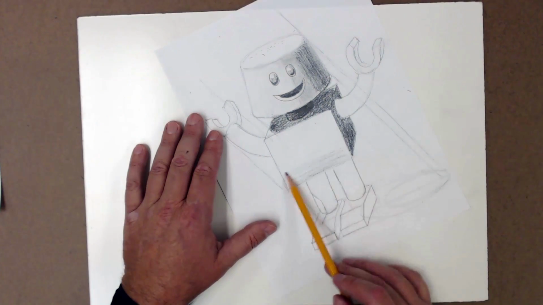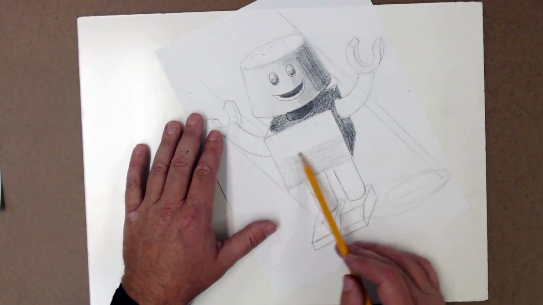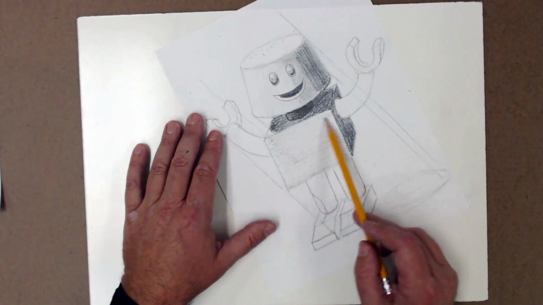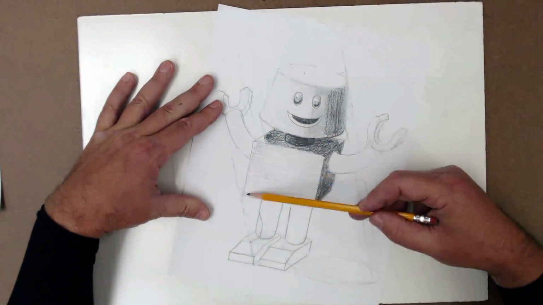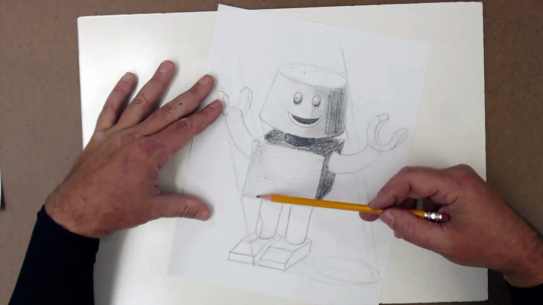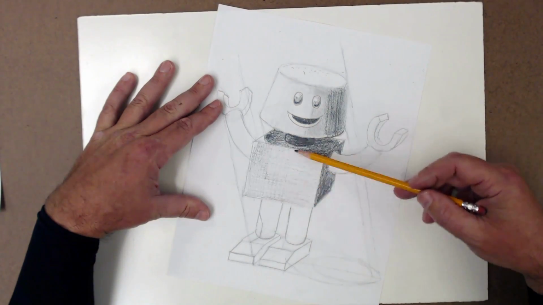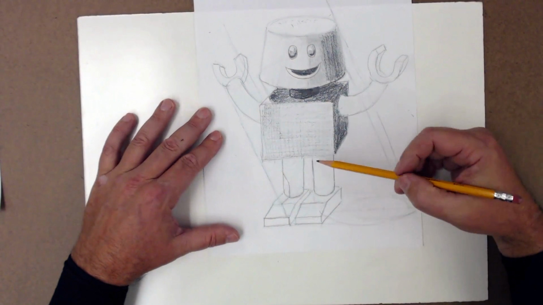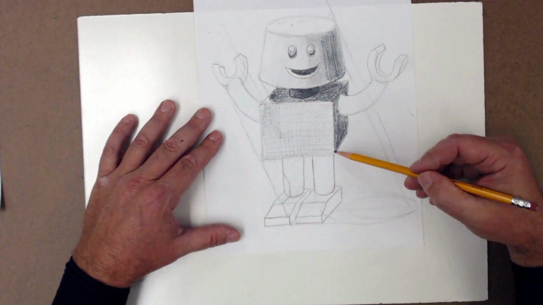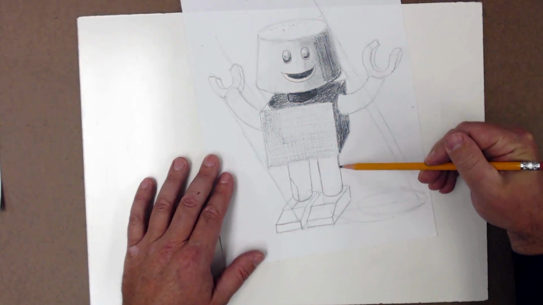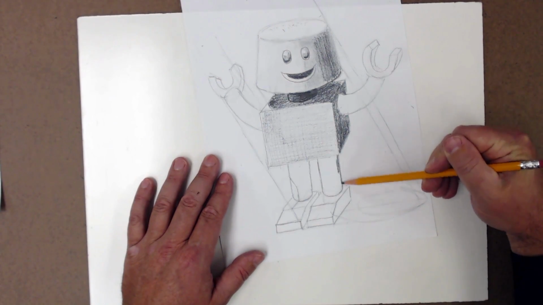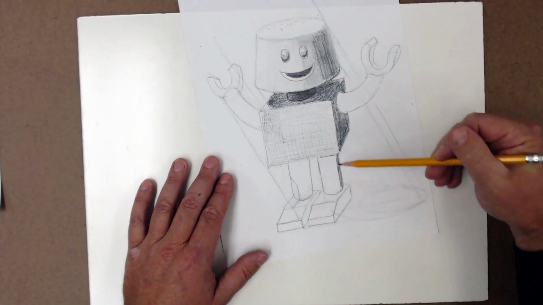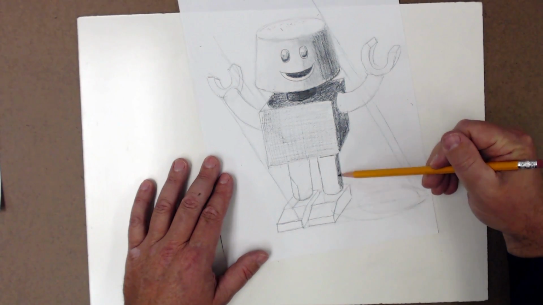And this side over here, now it's not totally in shadow, but it's not having light hitting on it directly. So I'm going to go ahead and shade that in a bit. Okay. These guys down here, they are in shadow, aren't they? So I'll go ahead and get that.